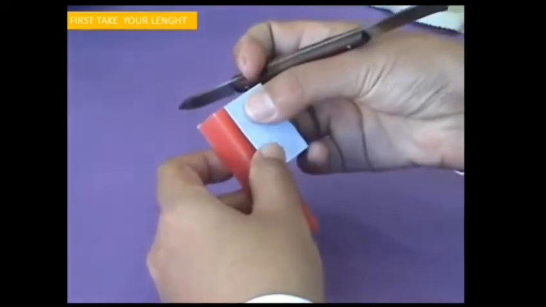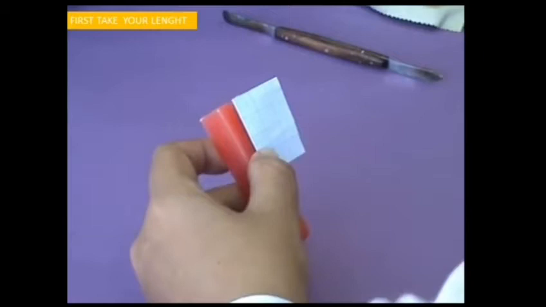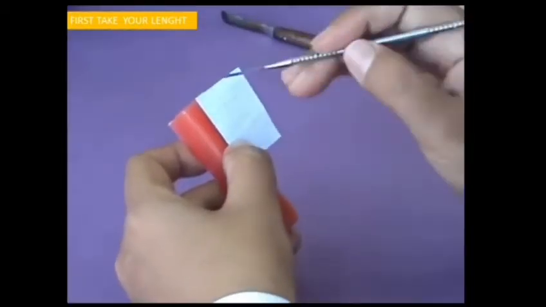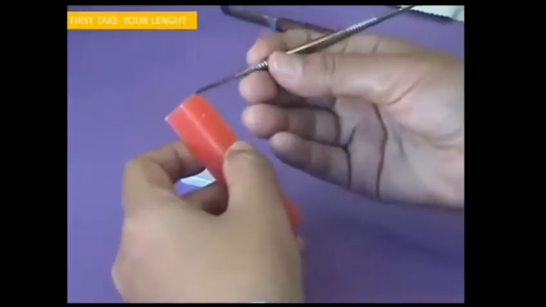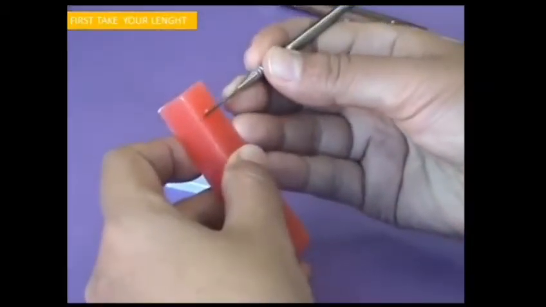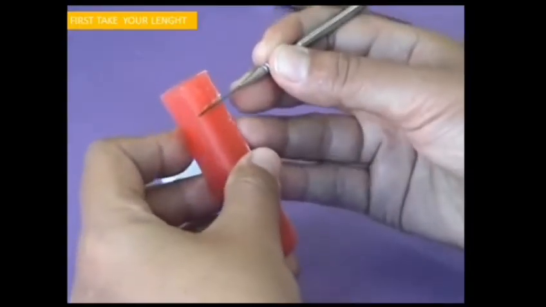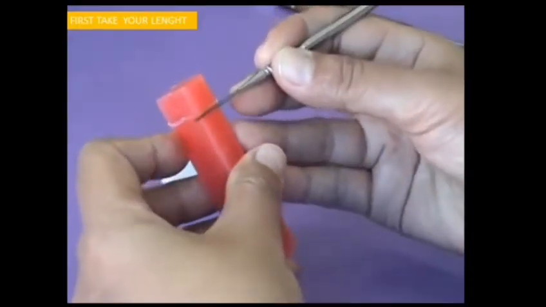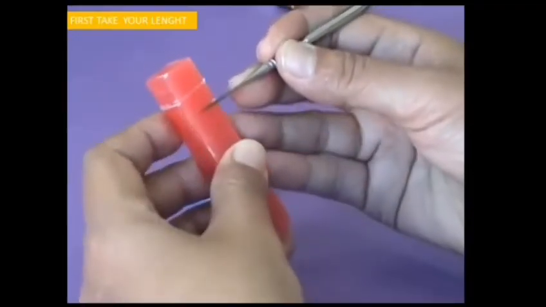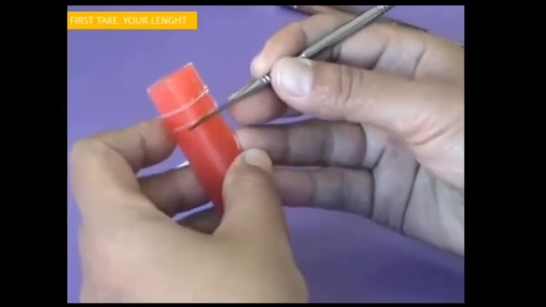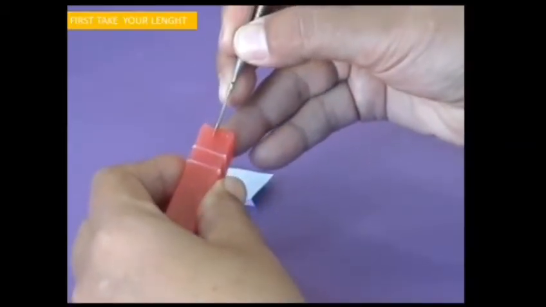Take your graph paper and measure 10 mm. Starting from the top, 10 mm, put a point, and at this point we draw our line which represents the crown length, the cervical line. Below, 5 mm, which represents the root portion.